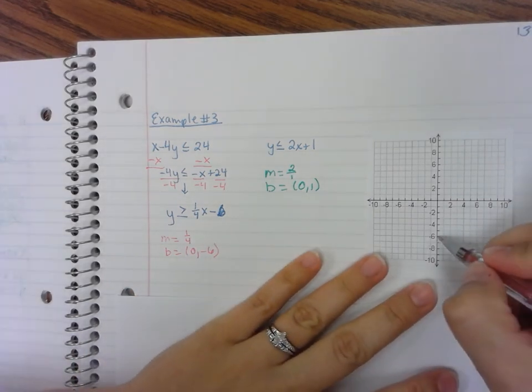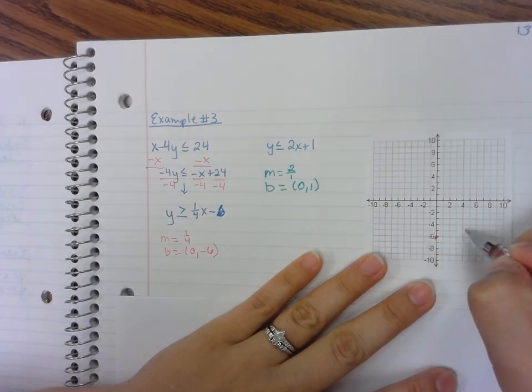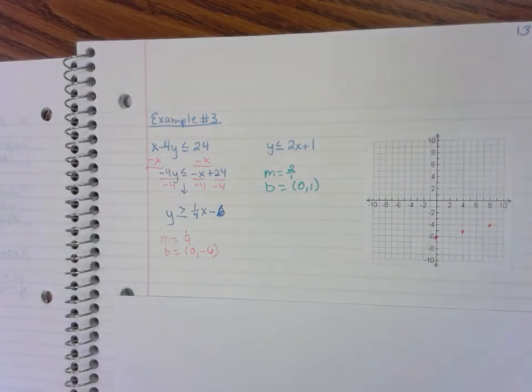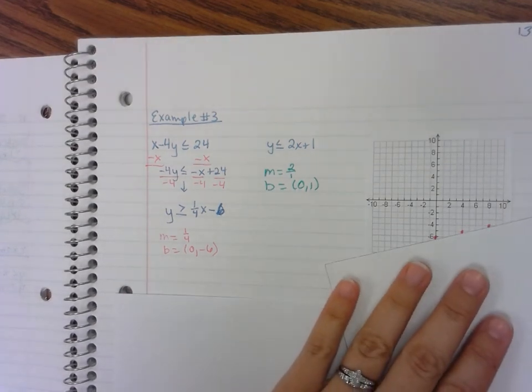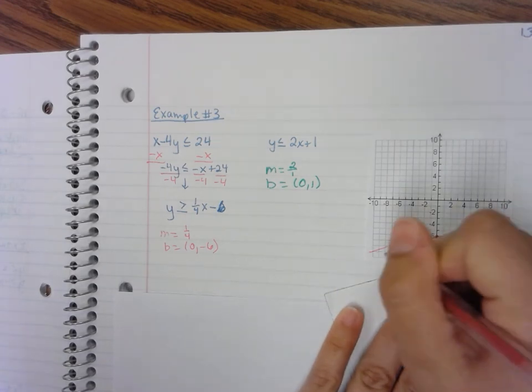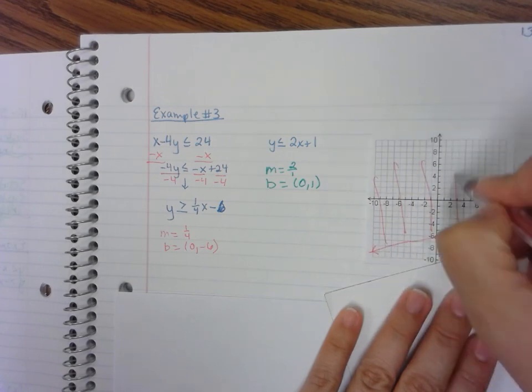I'm going to start at negative 6 and my slope is up 1, 4 to the right. And because this is greater than or equal to, that means I get to have a solid line. So I'm going to have my solid line here. And it's greater than, so I shade above.